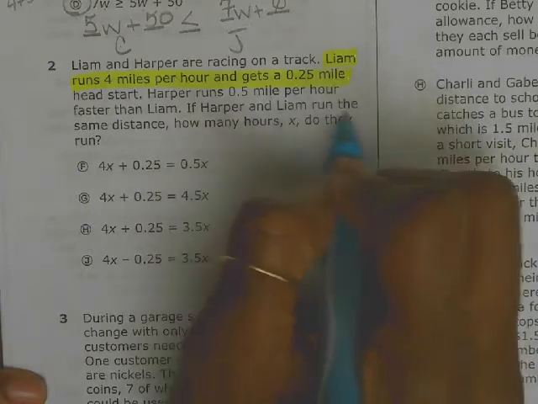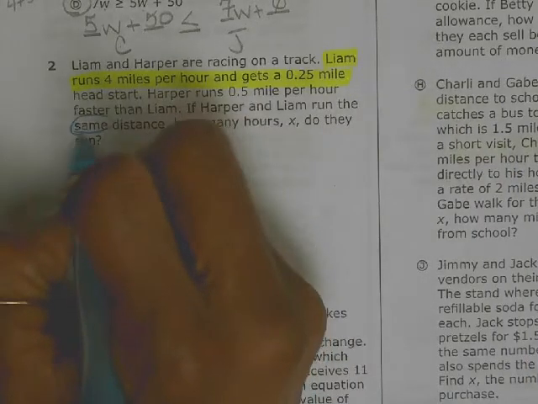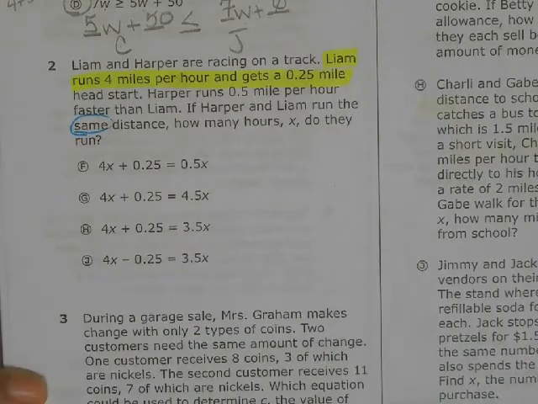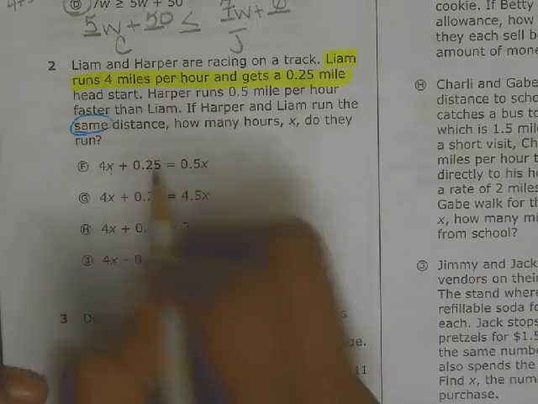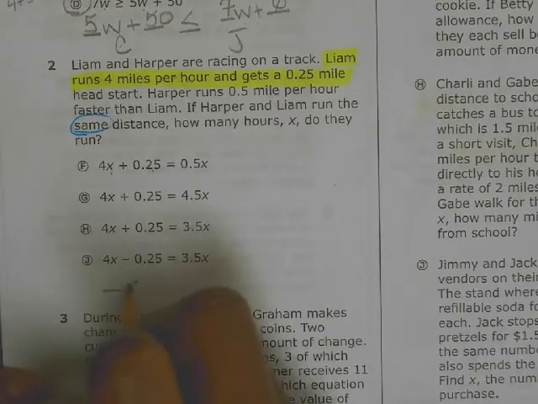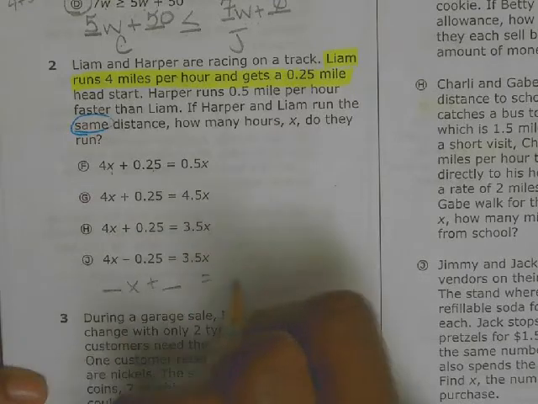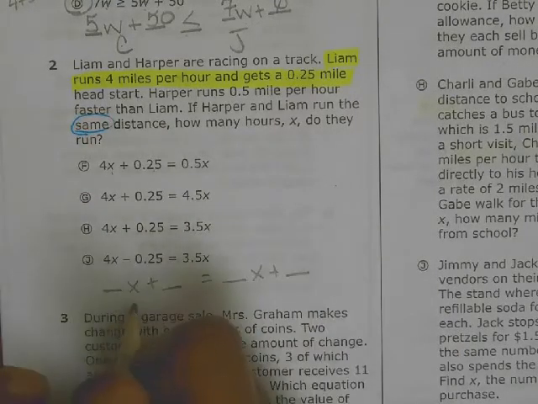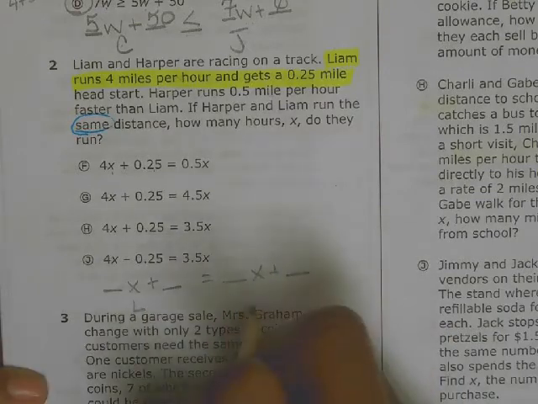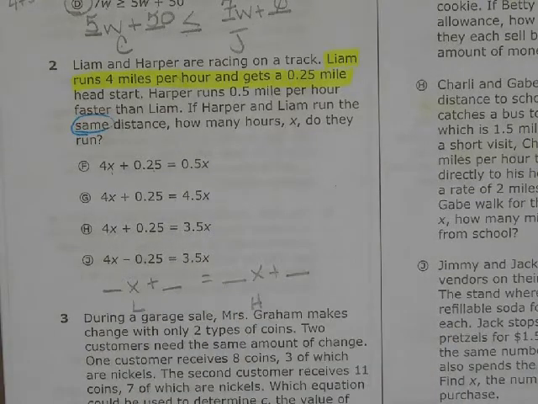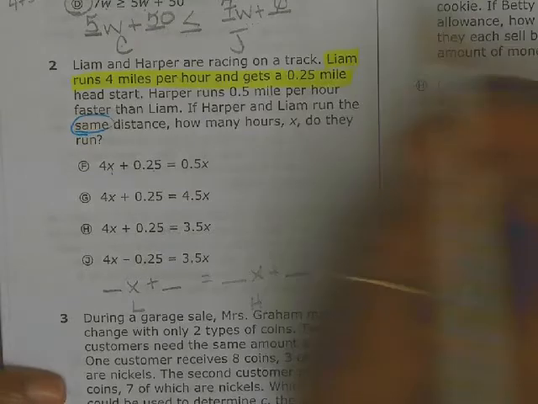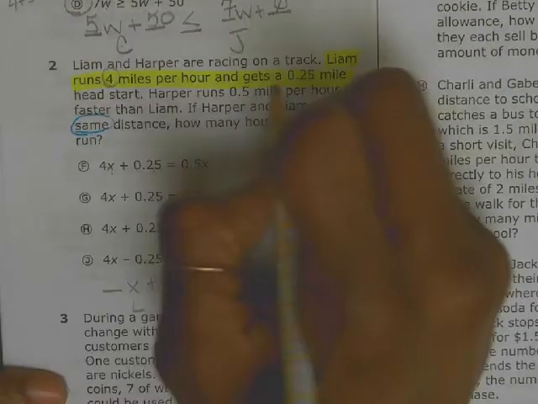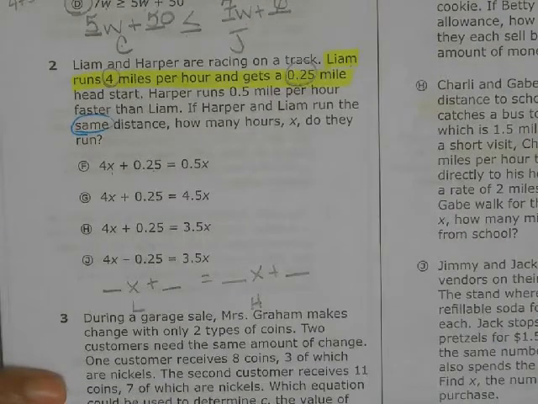But in my question, "same as" is that word that lets me know. They're back to using the x's. So I know I'm going to have something x plus something is equal to something x plus something. We're going to let this be Liam and this be Harper. So let's get Liam's number. Liam is a 4, 0.25.